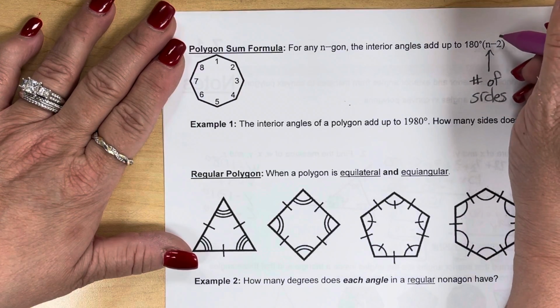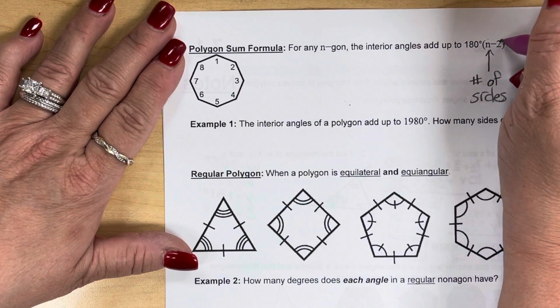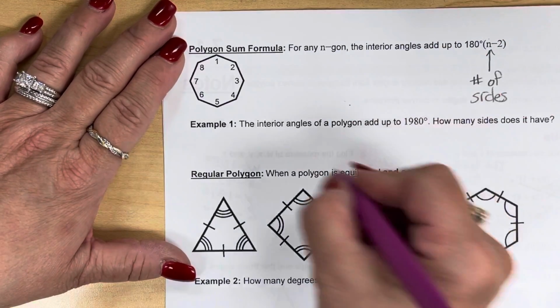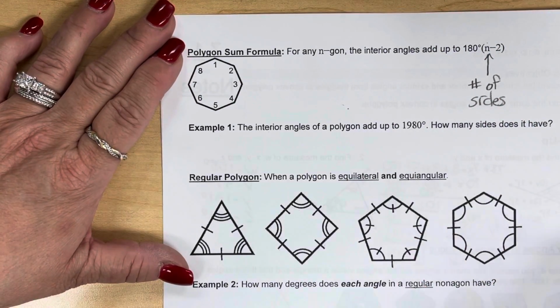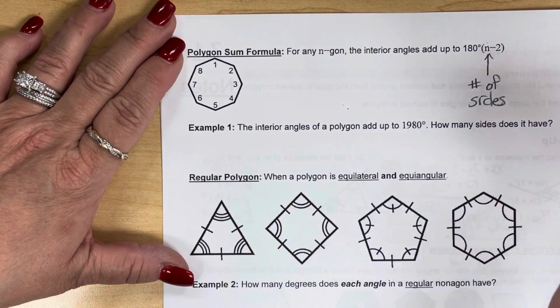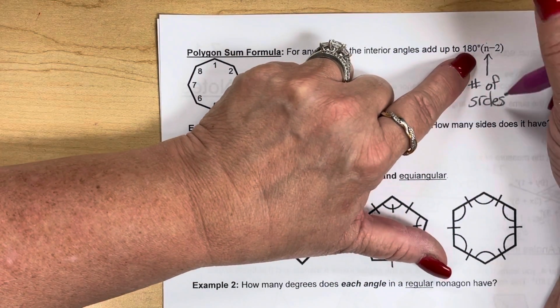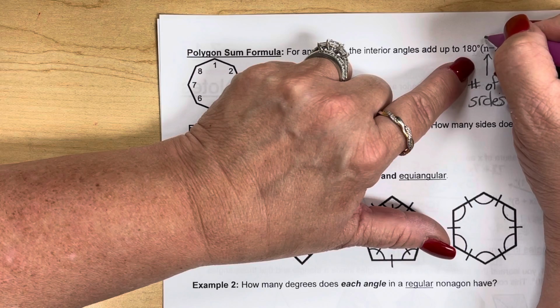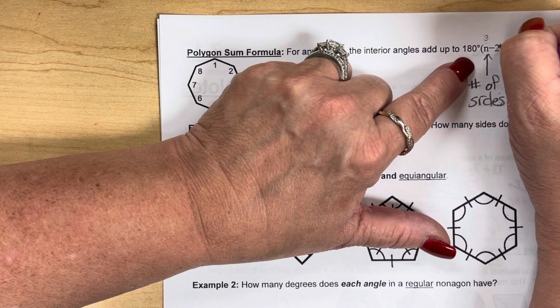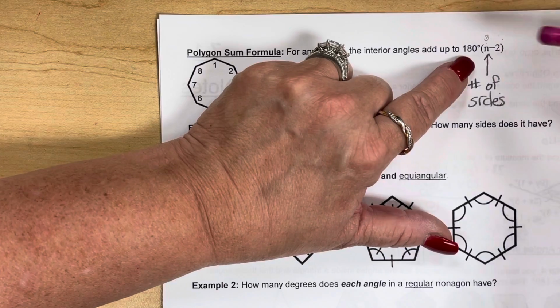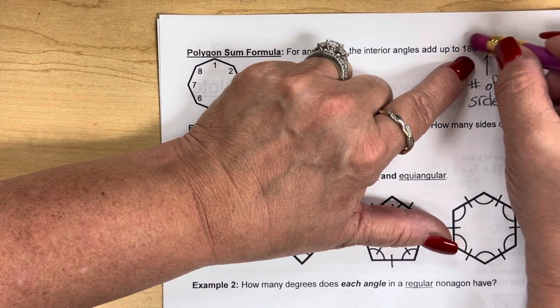If it's a 5-sided shape, you'd put 5 minus 2, okay? And this is the formula to see what the interior angles add up to, okay? So since we know a triangle is 180, let me just show you that example. The number of sides in a triangle is 3. 3 minus 2 is 1. 1 times 180 is 180, okay? So that's kind of how that formula will work.